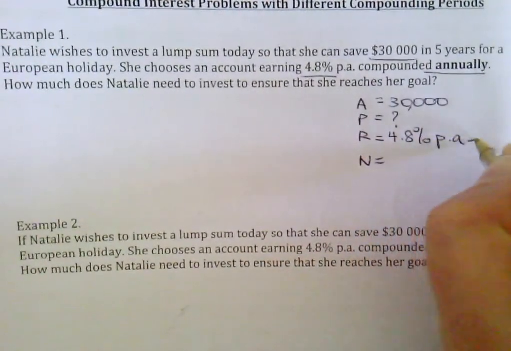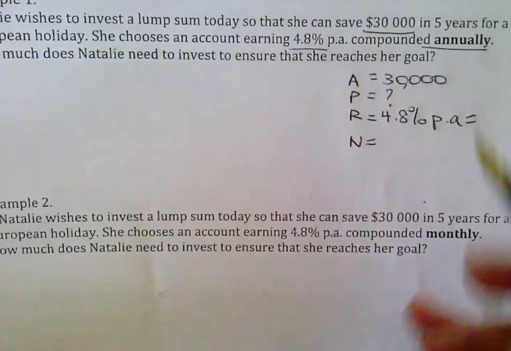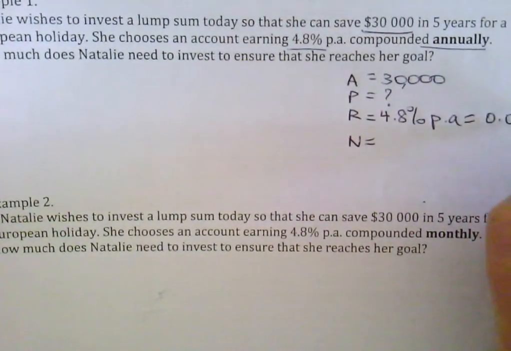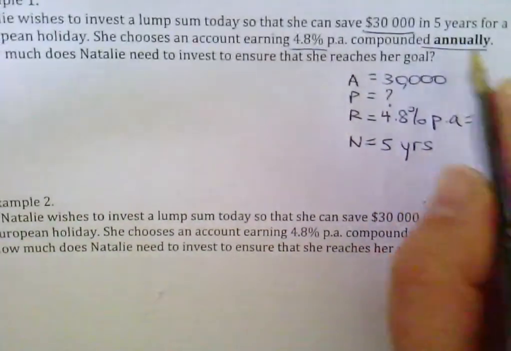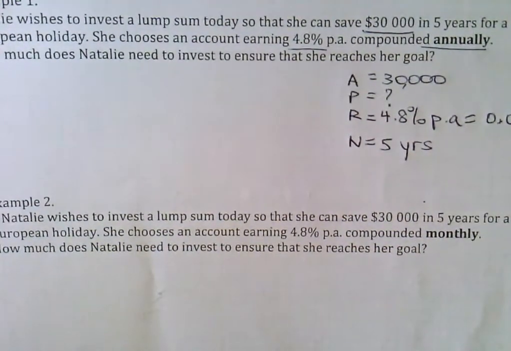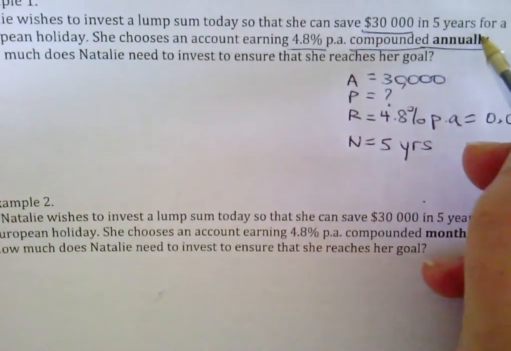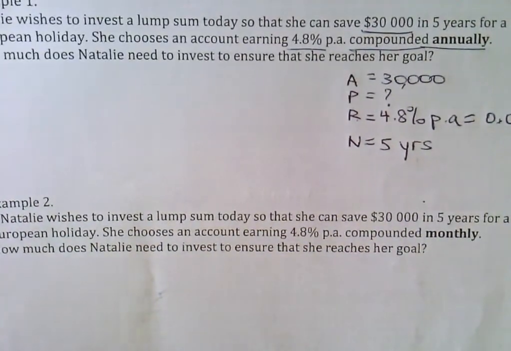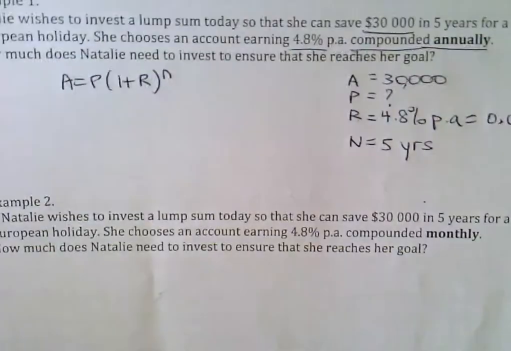4.8% per annum. Please get in the habit of writing the units, because then if you've underlined annually, you know you don't have to change anything, which is 4.8 over 100, which is 0.048. Right, N is 5 years. Units are the same, annually, per annum, 5 years. Great. So with compound interest, you're looking at 3 things. You're looking at the question, the compounding. If that's annually, the R needs to be annually, the N needs to be annually. All right? So A equals P(1 + R)^N.